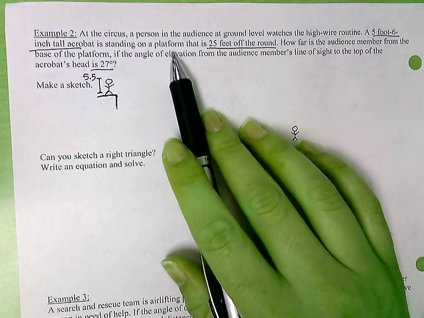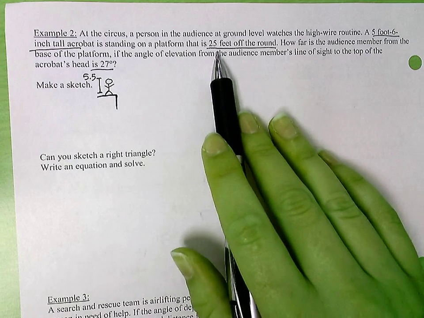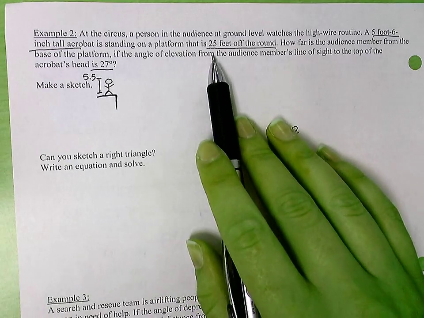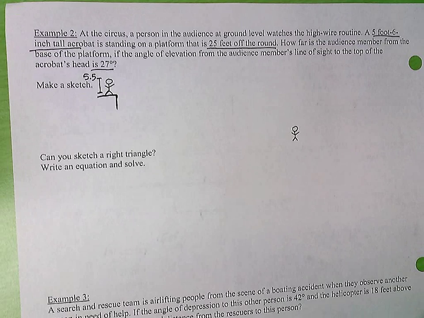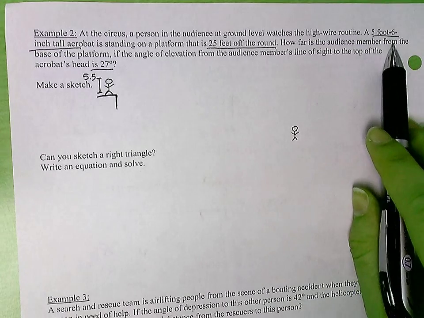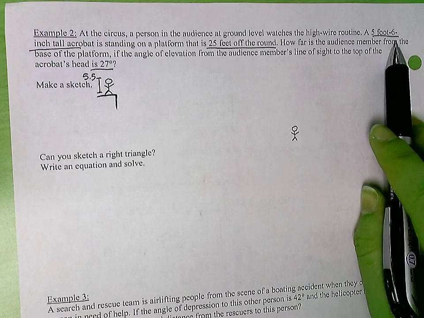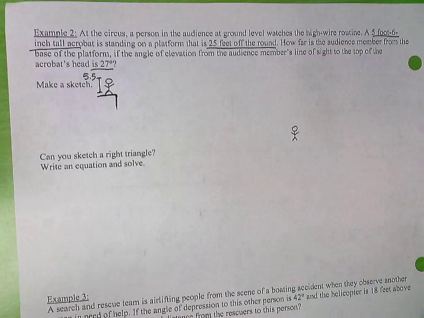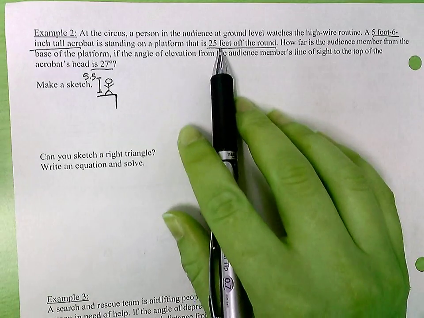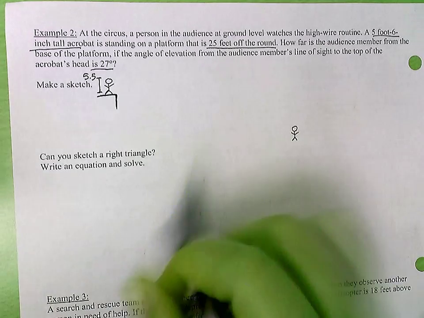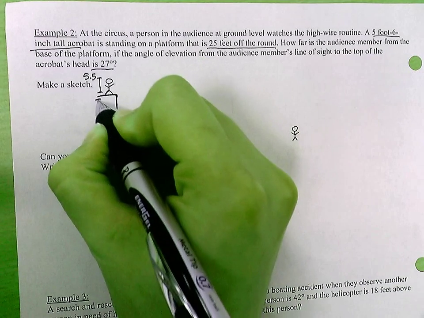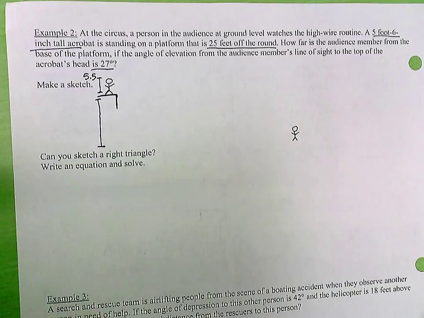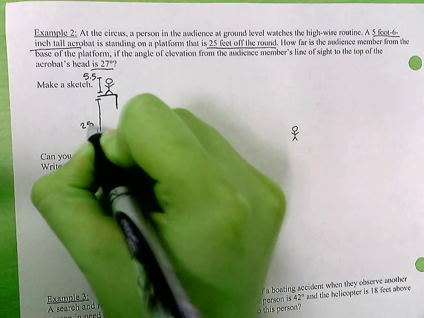Now the platform that the acrobat is standing on is 25 feet off the ground. So from the platform to the ground, that's 25 feet.